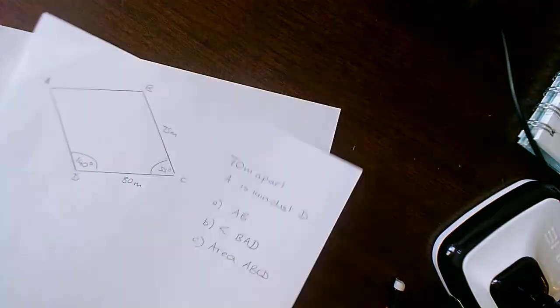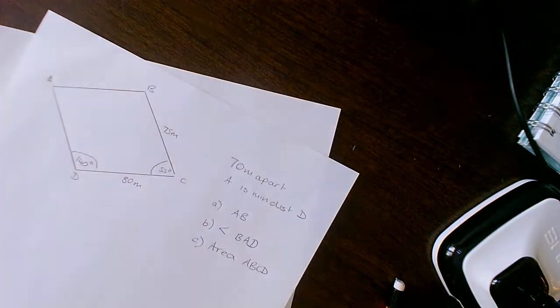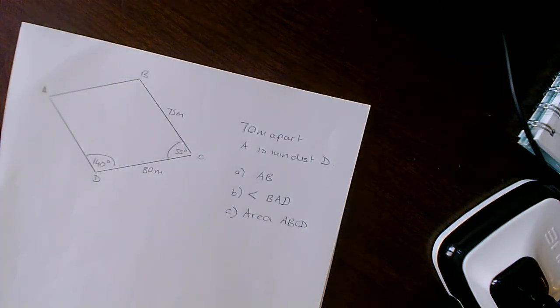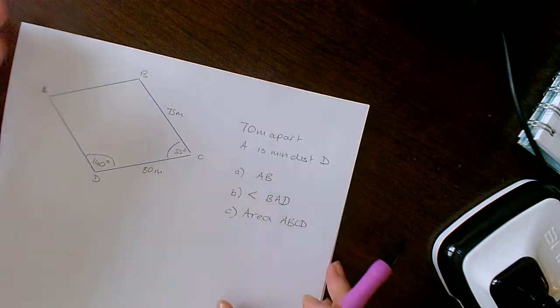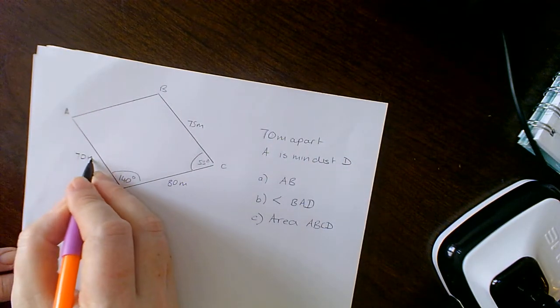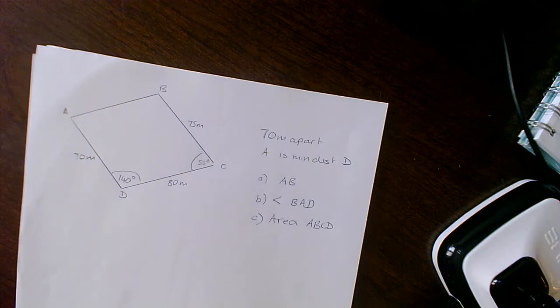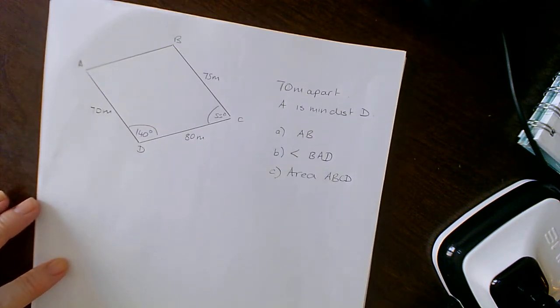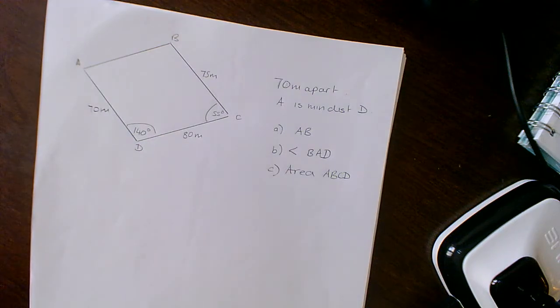So what I've just done is abbreviated that onto this here. So if they have got to be 70 metres apart and AD is the minimum distance, AD must be 70 metres. So each of these are going to take quite a bit of working out. So try and organise your working out and try and draw diagrams.